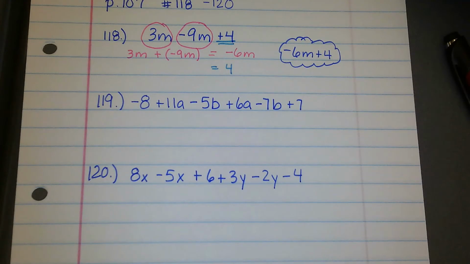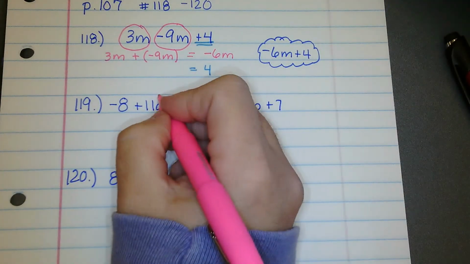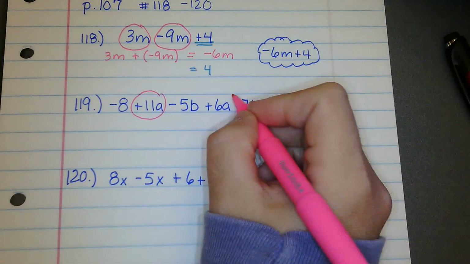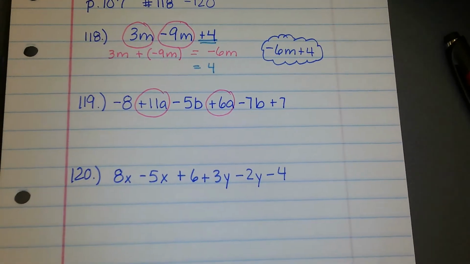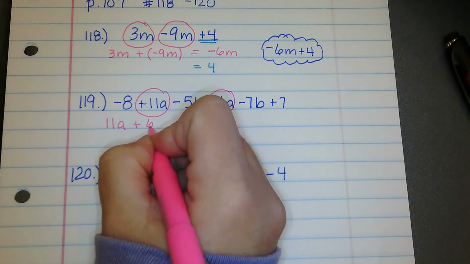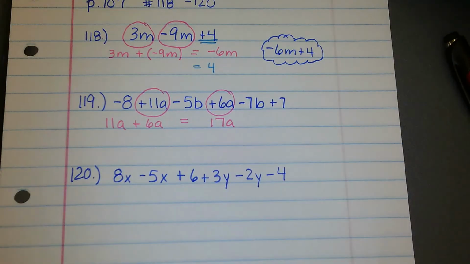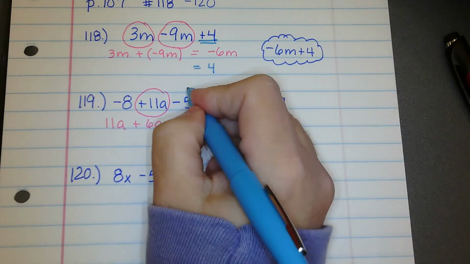In 119, I see two different variables, so I'm going to start with a's. I have 11a and a 6a, and I'm going to combine them. 11a plus 6a, that's easy, that's 17a. I'm going to take my b's.